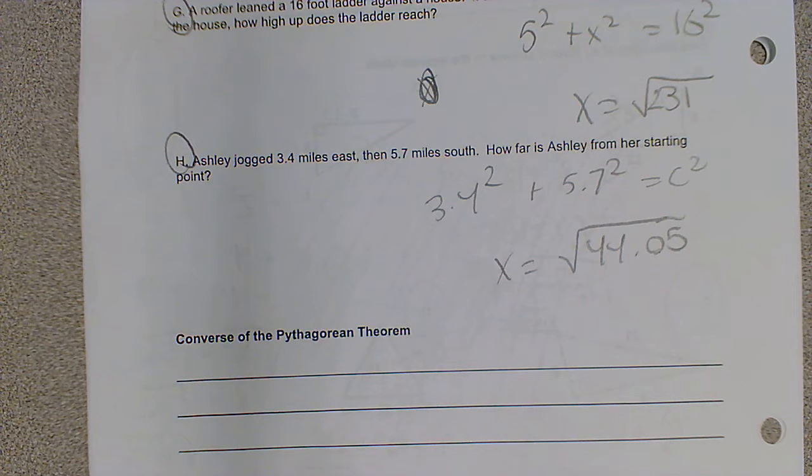Alrighty, so we are in video 2 at this point for the Pythagorean theorem. In this second video, we're going to talk about the converse of the Pythagorean theorem and then also this idea of Pythagorean triples. The hard part is done. The converse of the Pythagorean theorem is pretty easy, and the Pythagorean triples are even easier. So let's get into it.